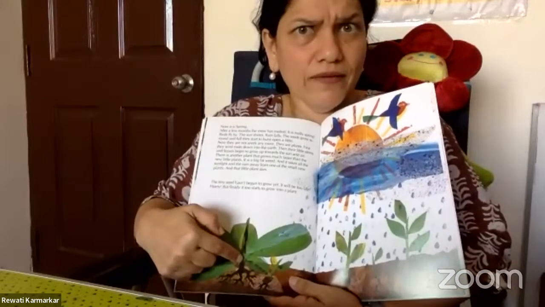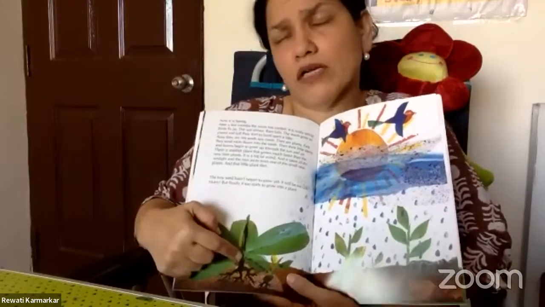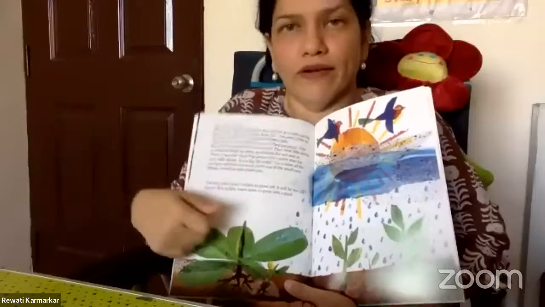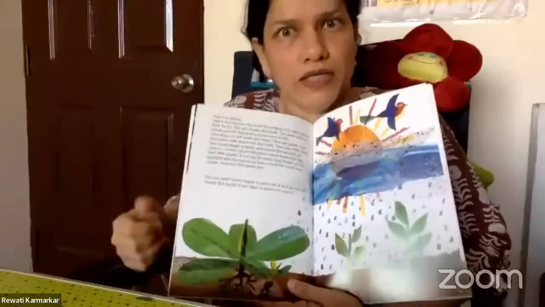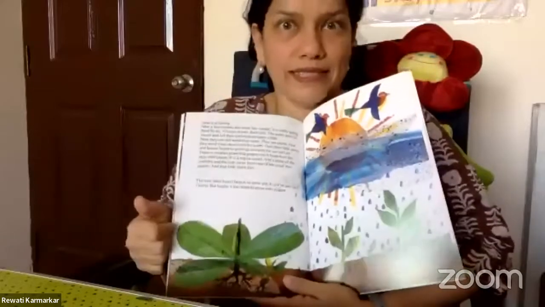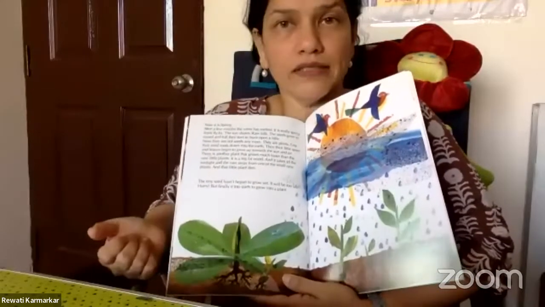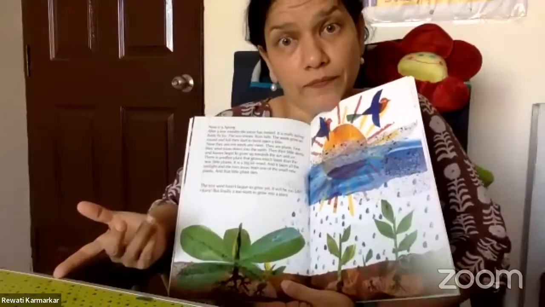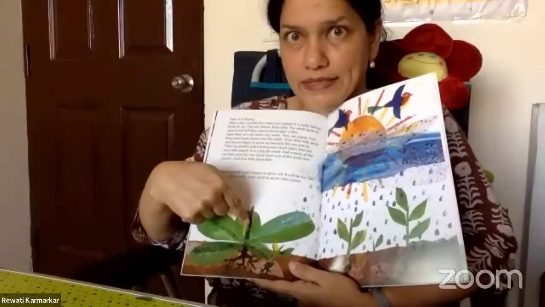You know what weeds are? Weeds are plants which grow in between the plants that we like. We want to grow cabbage. We want to grow cauliflower. But in between that, other plants will start growing. Those plants become weeds because they eat up all the nice things, right? They eat up all the nice things from the soil. And our plants, they don't get anything to eat. That is what a weed does.